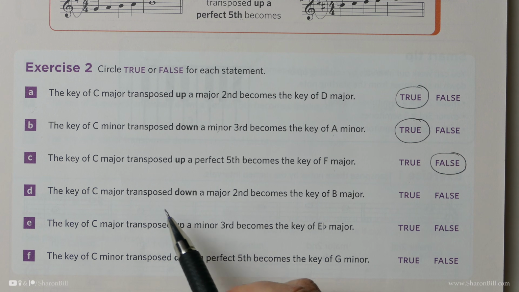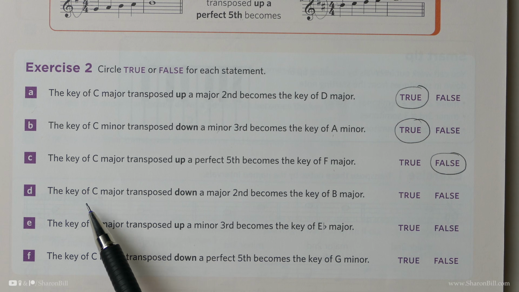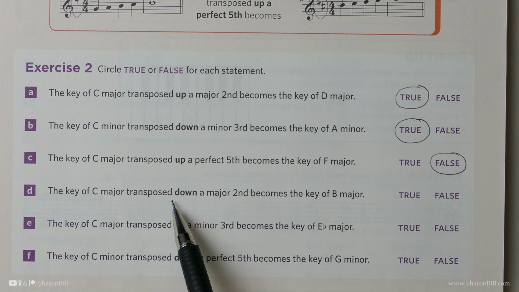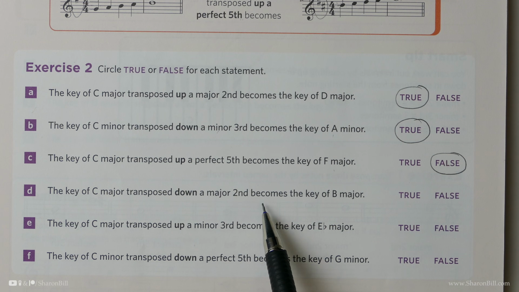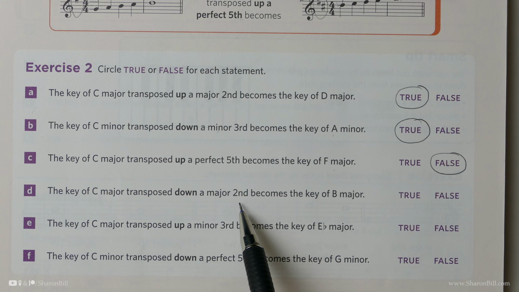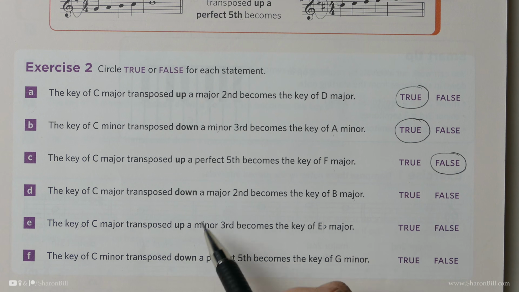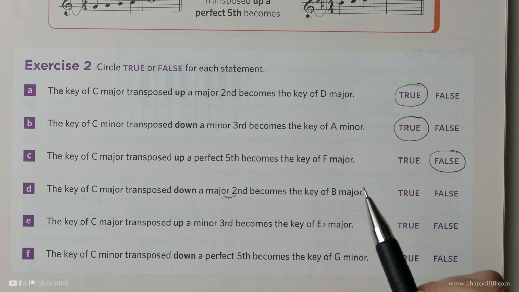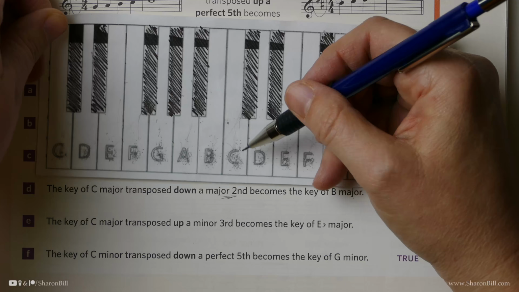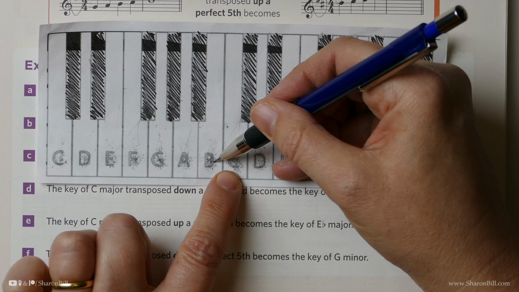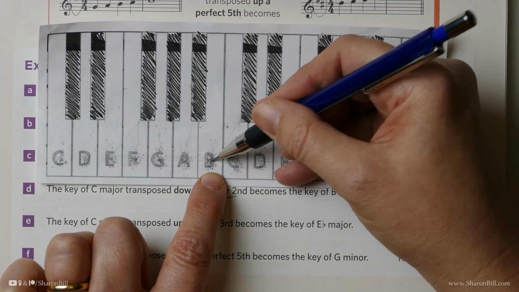Is it true or is it false that the key of C major transposed down a major second becomes the key of B major? Well, let's have a look. So we've got to go down a major second. So C down a major second is not B, because that's not a full step.